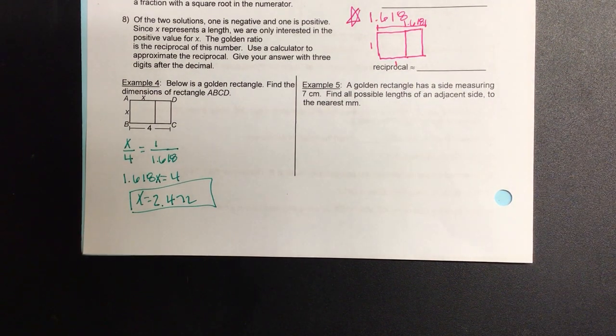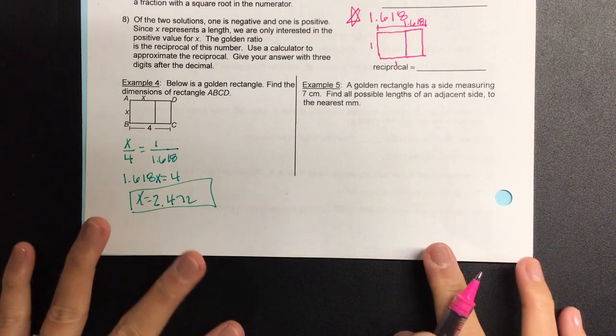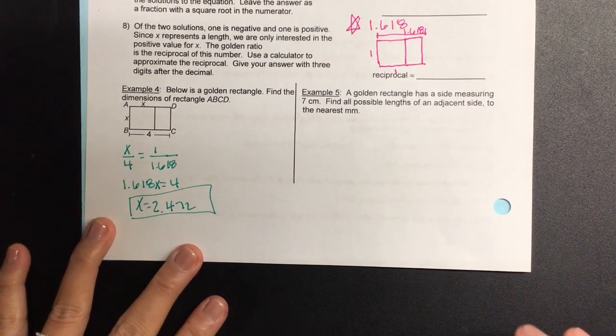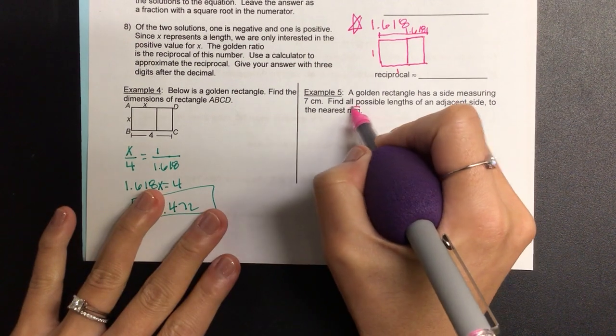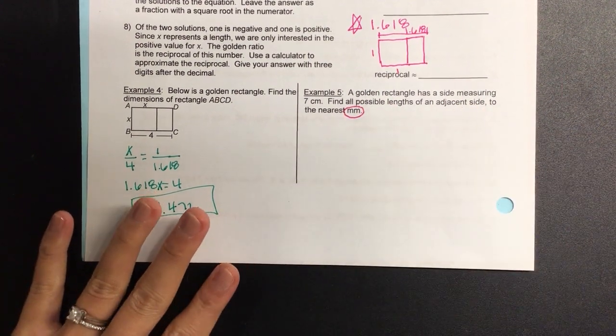Okay, 5 is a little different. Reese, let's read. A golden rectangle has a side measuring 7 centimeters. Find all possible lengths of an adjacent side to the nearest millimeter. Okay, so I'm giving you dimensions in centimeters, but then I'm asking you to find the value in what? Millimeters. Let's worry about this at the very end.